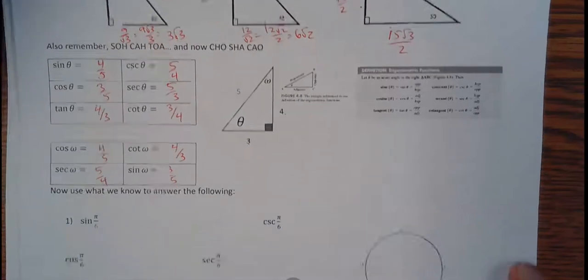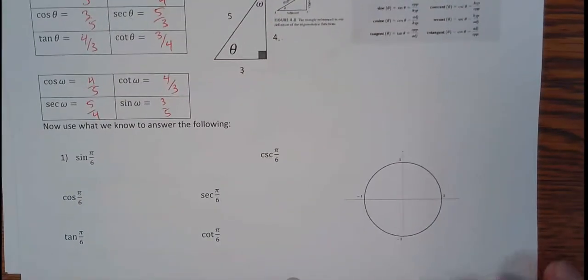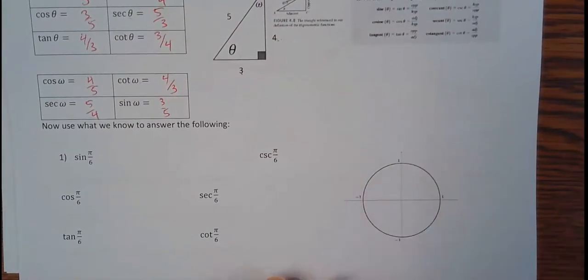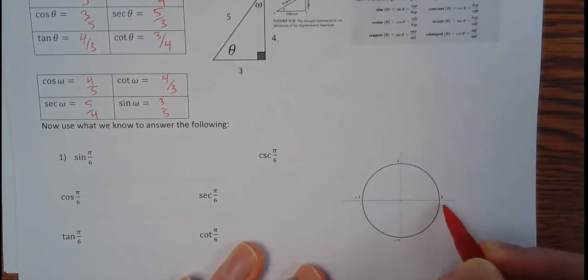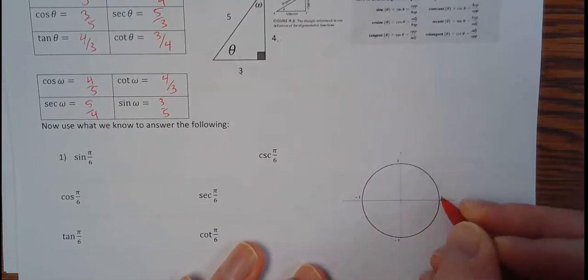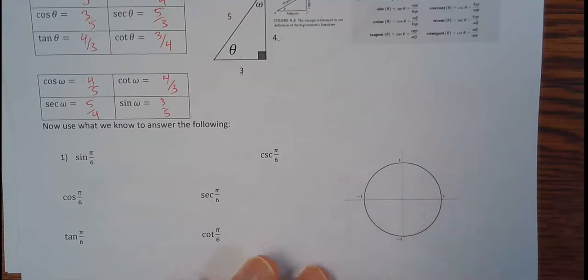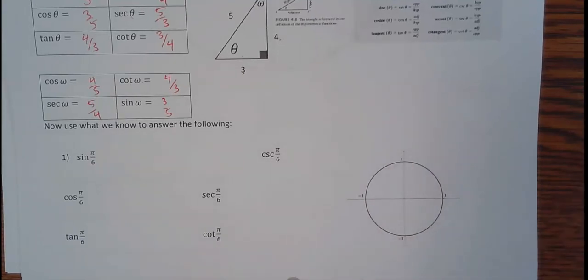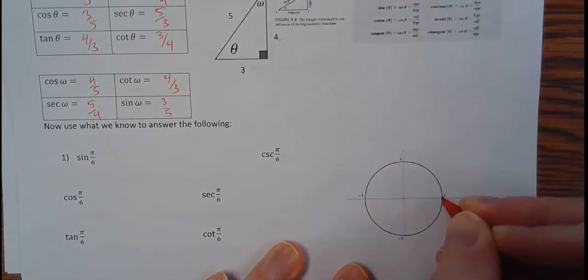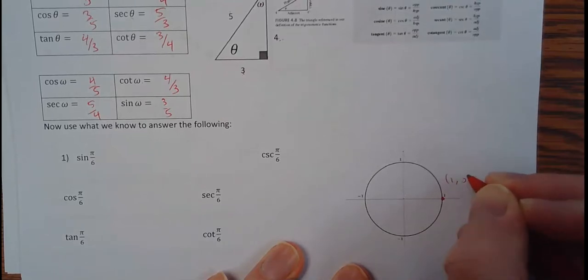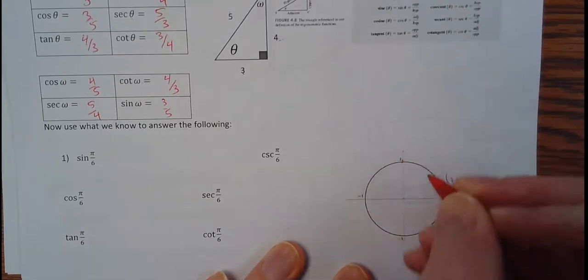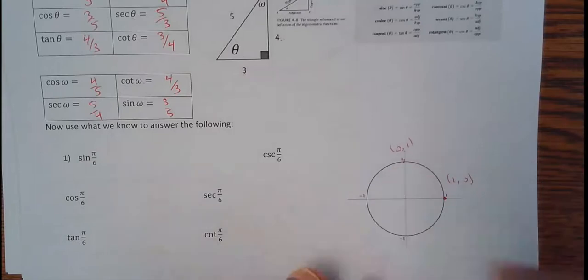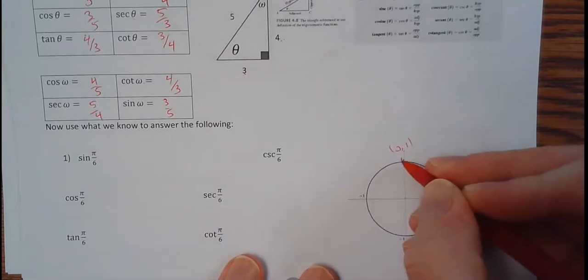Okay, now the unit circle. Let's do some work with the unit circle. Here's a unit circle centered at the origin. The radius is 1. So this is 1 to the right, 1 up, 1 left, 1 down. These coordinates right here would be (1, 0), and this would be (0, 1), and so on. Just the coordinates of those points.